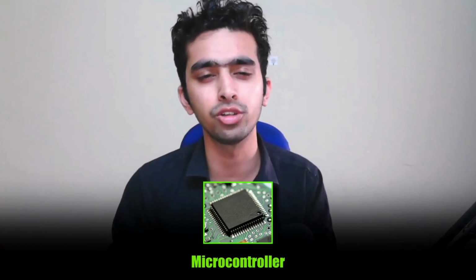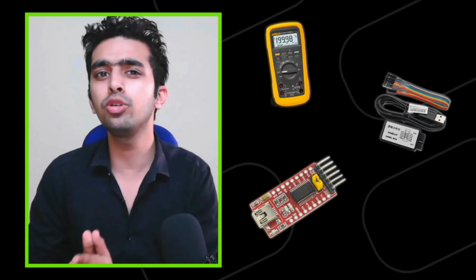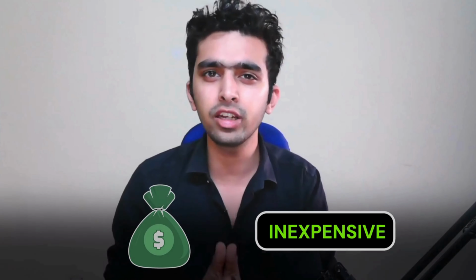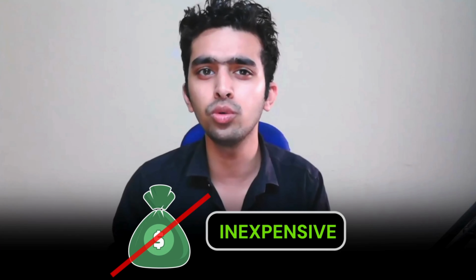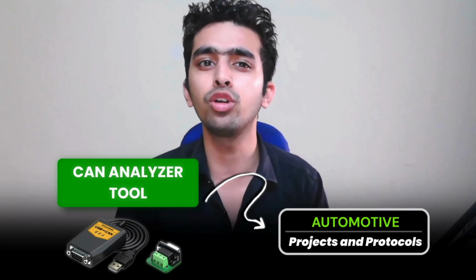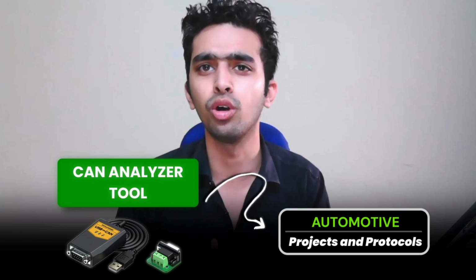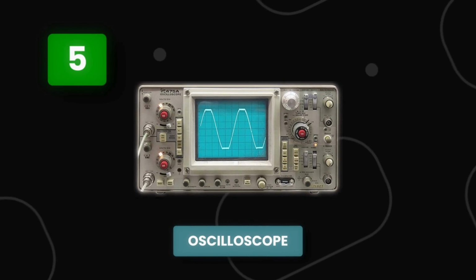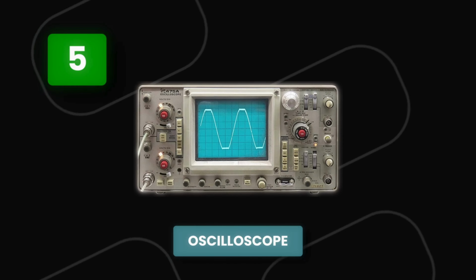Out of these tools, the priority and recommended tools are multimeters, logic analyzers, and USB to UART converters. These tools are inexpensive to buy compared to other tools, and CAN analyzer tools become mandatory when one is working on automotive centric projects and protocols. And oscilloscopes also are one of the tools which are very widely used in our embedded projects.